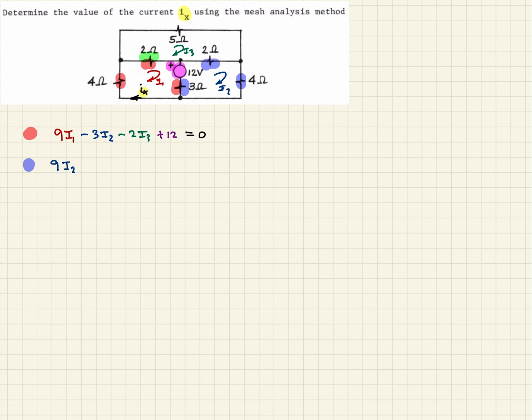But we already know the 3 ohm resistor where it shows the red here. So it's working against us, so that's going to be minus 3 I1. And like we had before, I3 also goes through this 2 ohm resistor, and it's working against us, so that's going to be minus 2 I3.